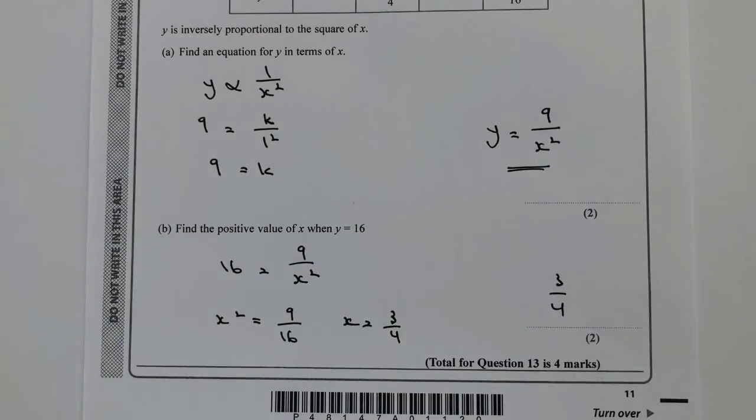Okay, hope that's all right for you. Let's move on then to question number 14.